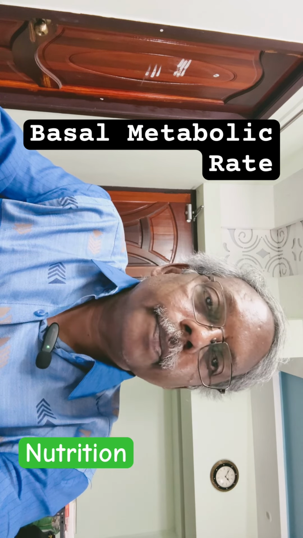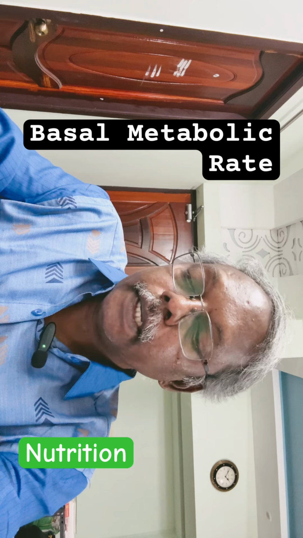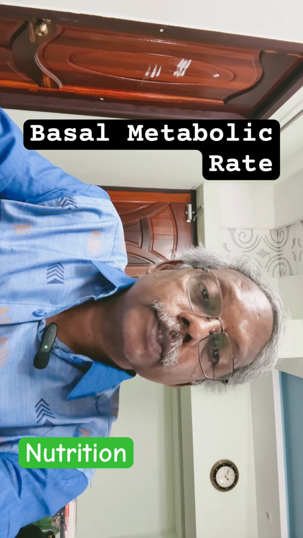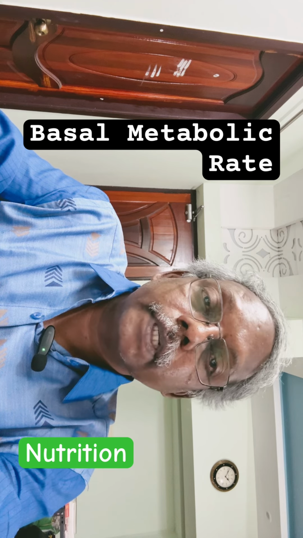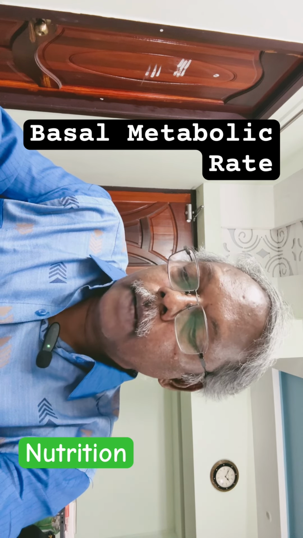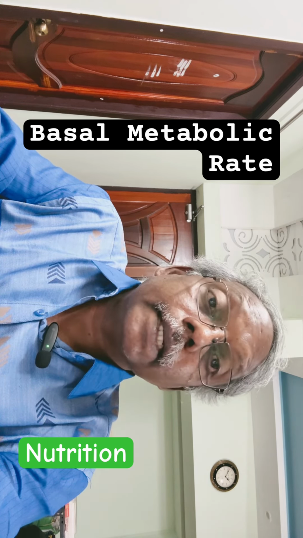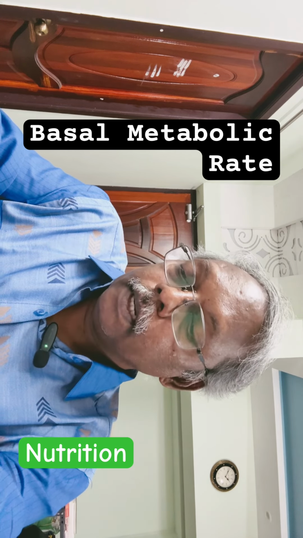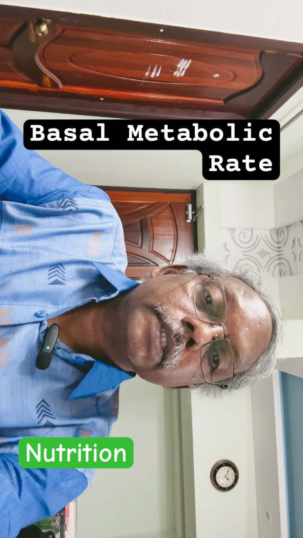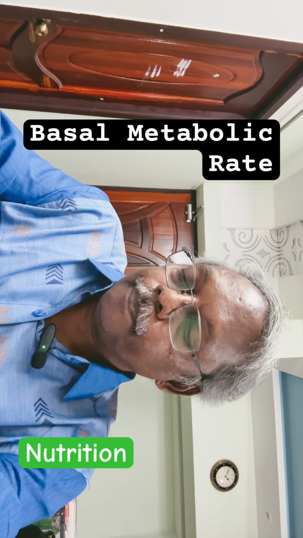Second one is sex: in men, usually the BMR is high. Infants actually have increased BMR, whereas as they become adults, the BMR decreases. And BMR is always increased in athletes because of higher physical activity. In starvation, the BMR is automatically decreased.